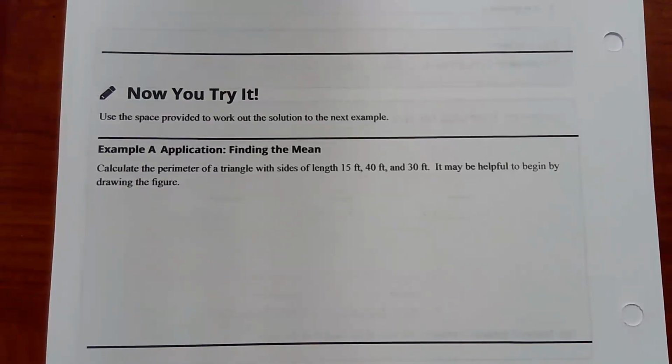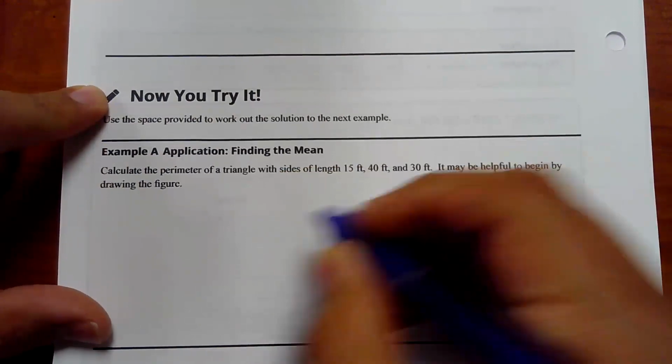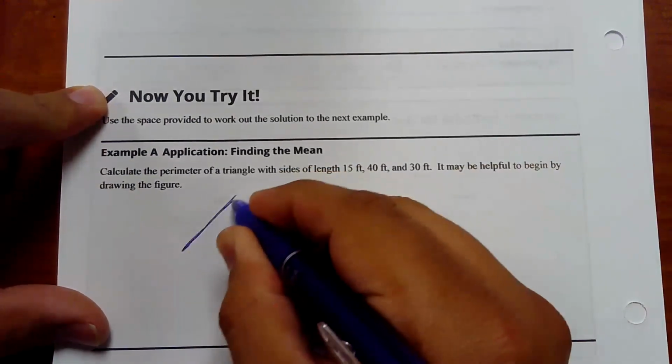What's the answer? You're 5 feet. Draw my triangle.